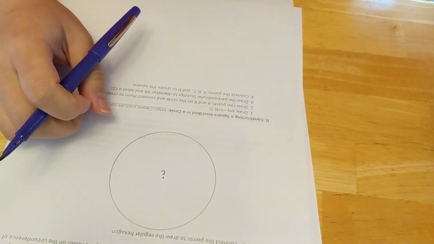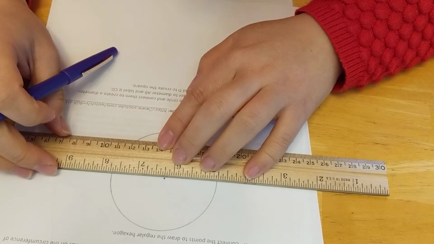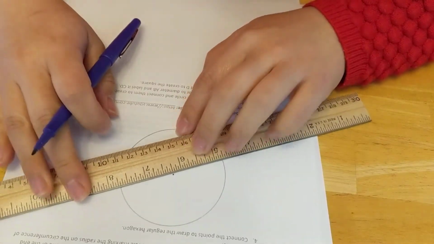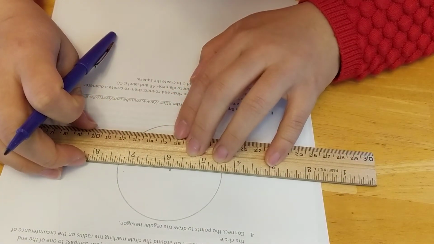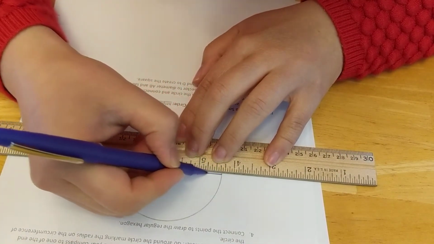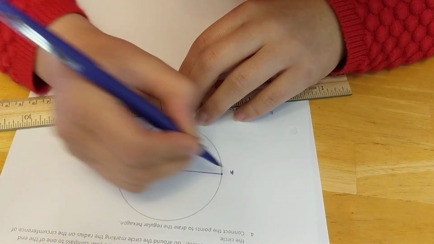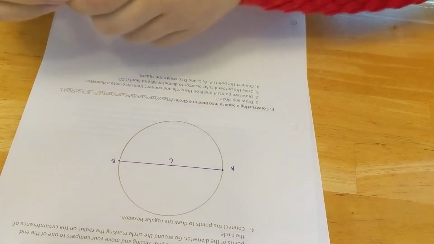A diameter has to go through the center point, which is why we can't just guesstimate where that middle is. We want to find it. It doesn't matter where you draw your diameter. You can go horizontal, vertical, slanted. I'm just going to go kind of horizontal here. What we want from this is the endpoints of the diameter, which I'm going to call A and B. Those are two vertices on the hexagon that we're creating.